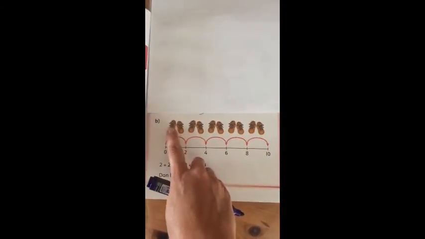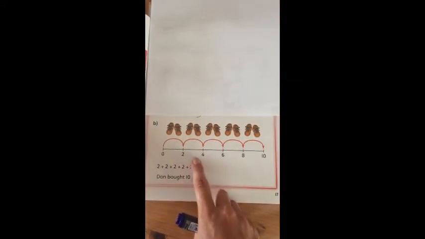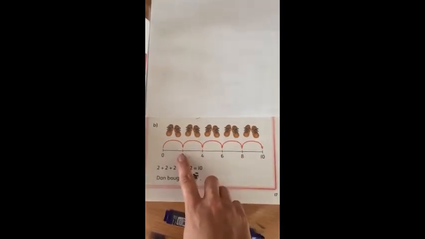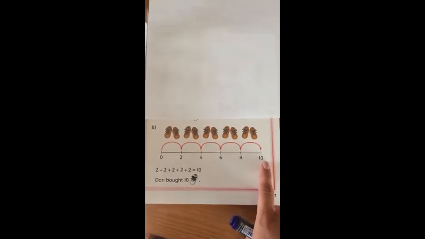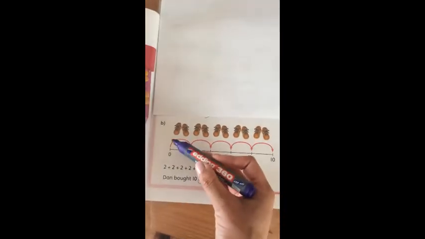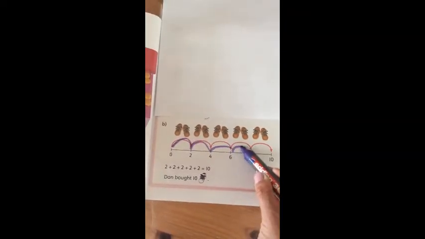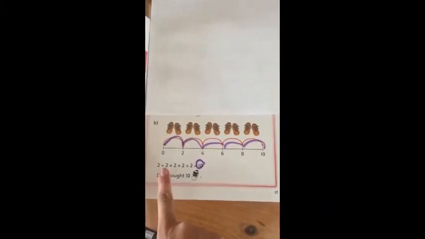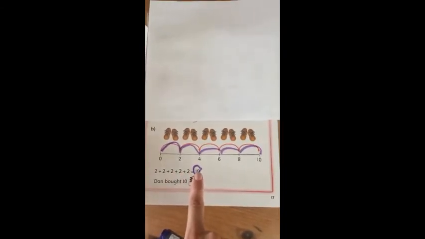How many are in each pair? 2. So this time our number line will need to go up in our 2 times table. So we've got 2, 4, 6, 8, 10 going across our number line. And we have 5 pairs of shoes, so we will need 5 jumps. 1, 2, 3, 4, 5. So our answer is 10 because 2 add 2 add 2 add 2 add 2 equals 10.